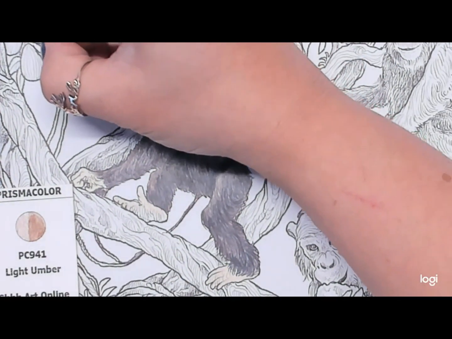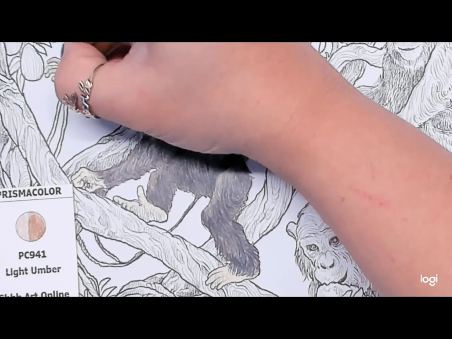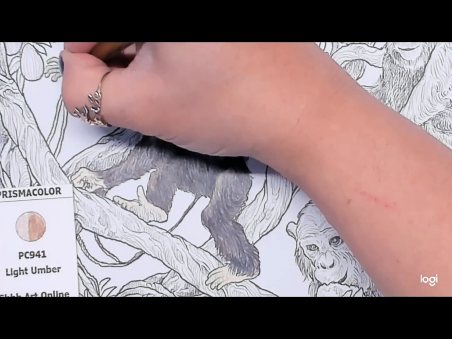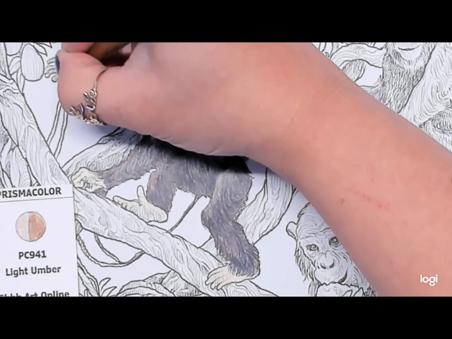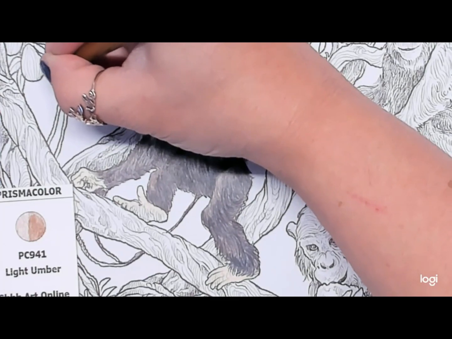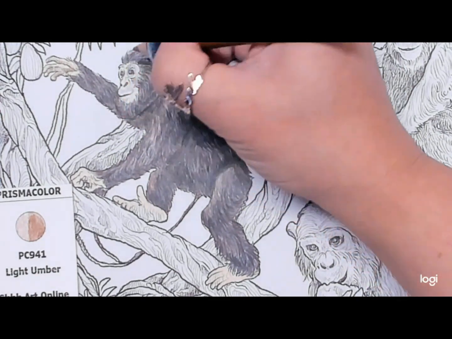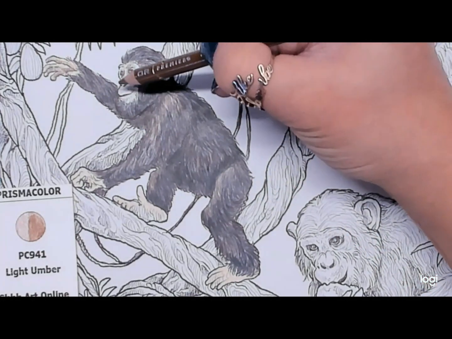Where there's a lot of lines, again, to me that means he wants those areas darker. So I'm going to put this light umber first in those areas. I'm probably going to come through with even a darker brown. I'm going to start with this light umber. I'm going to leave this area alone right here.